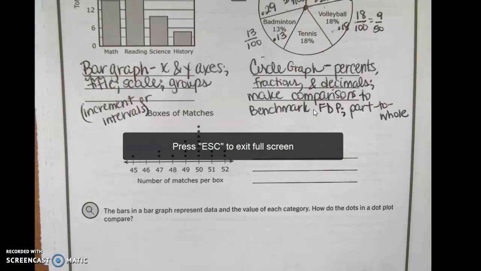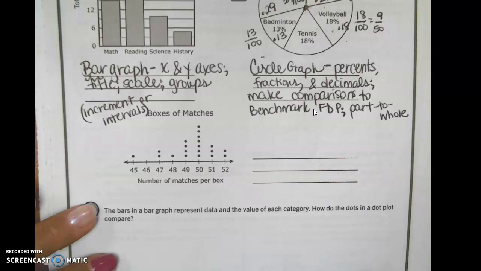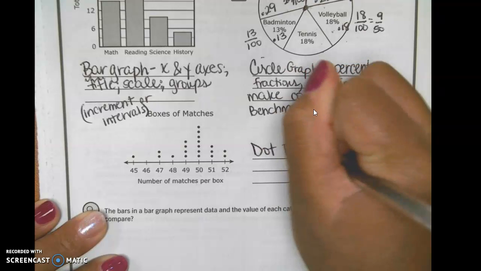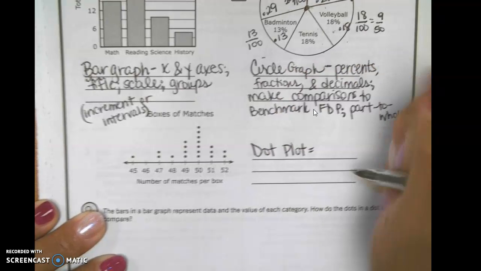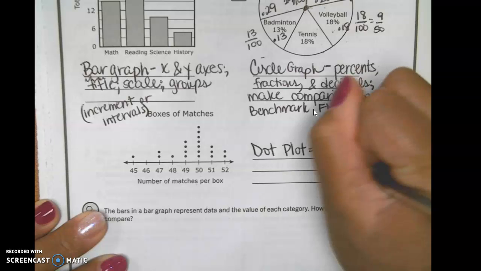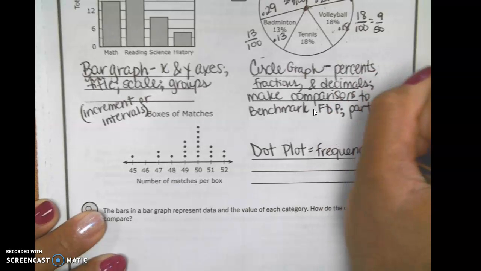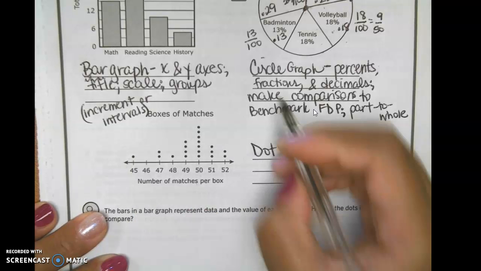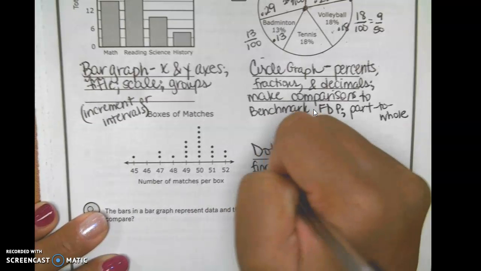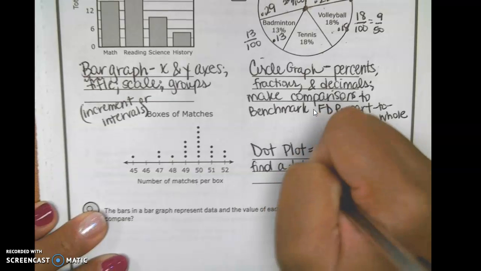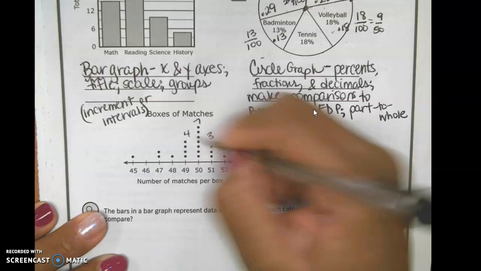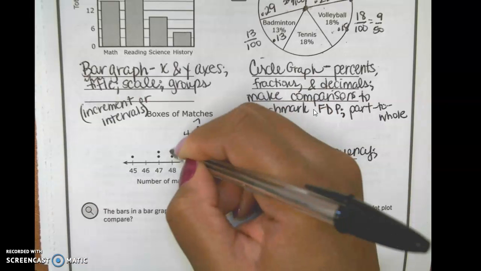Okay. This is a what kind of plot? Dot plot. And it shows frequency. I can find a total. How many were here? 7, 3, 4, 2. Why are you not writing this down?